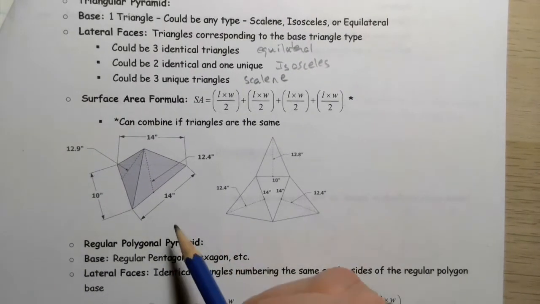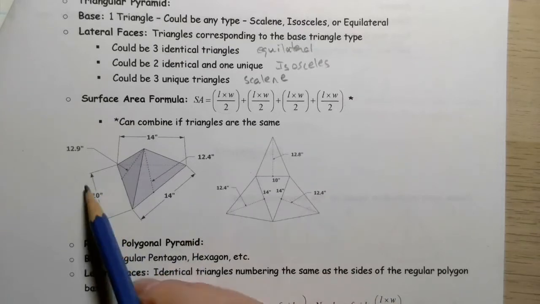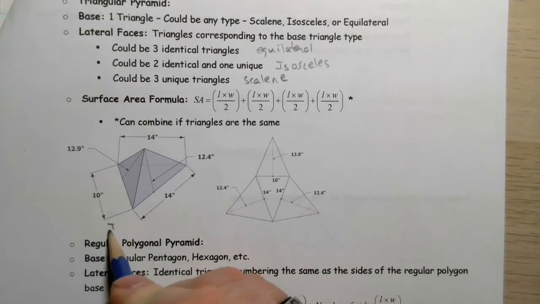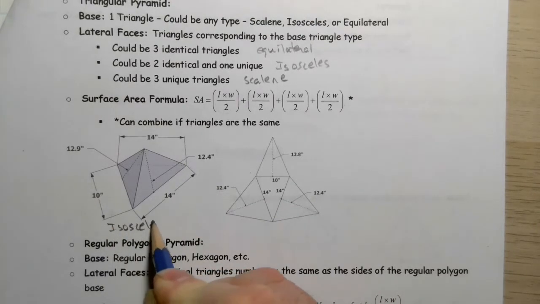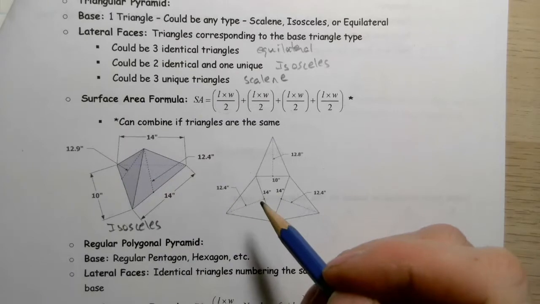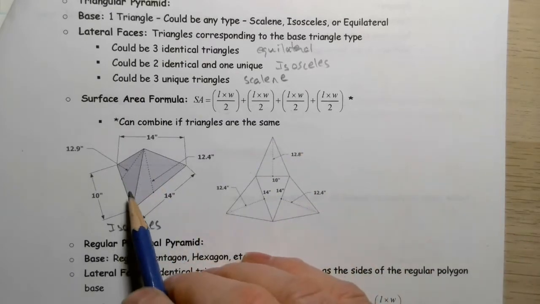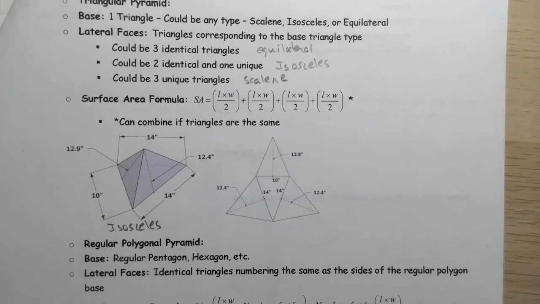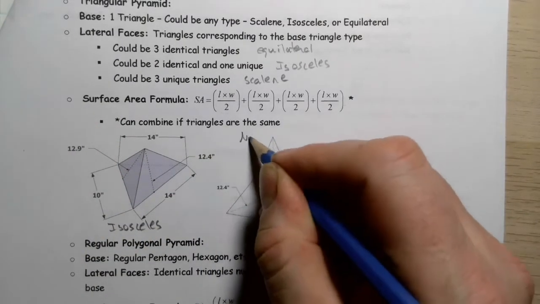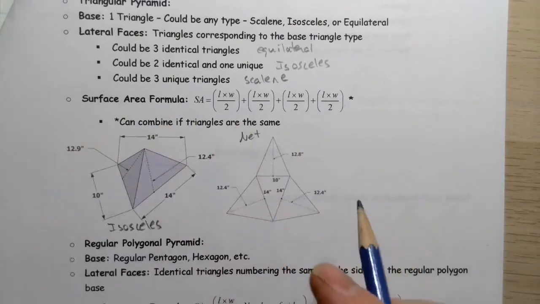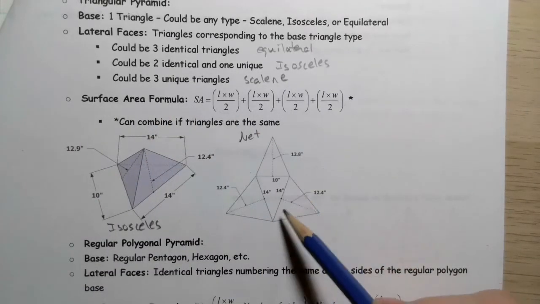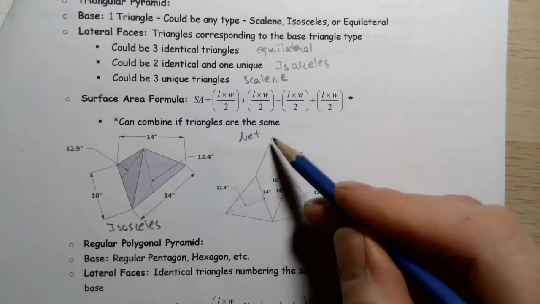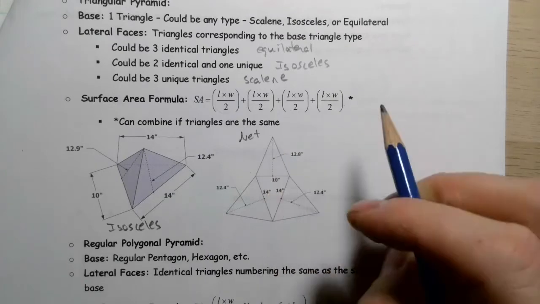So what we've got here is this side is 10, this side is 14, this side is 14. So this is an isosceles triangle. The base is what I'm referring to here. The base is an isosceles triangle. Now, once again, in order for me to really see what's going on here, I'm going to open this up. I'm going to use this idea of this net. I'm going to cut along the sides, open up the triangles here. Now, notice that these two triangles right here each have a base of 14 and a slant height of 12.4. This one is different. It's got a base of 10 and a slant height of 12.8.